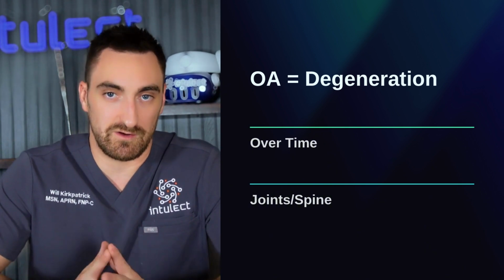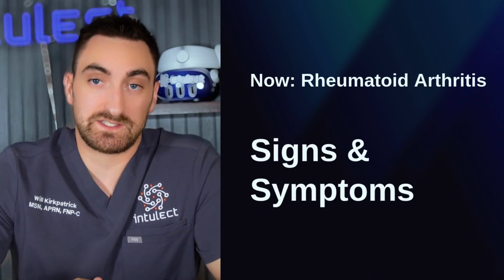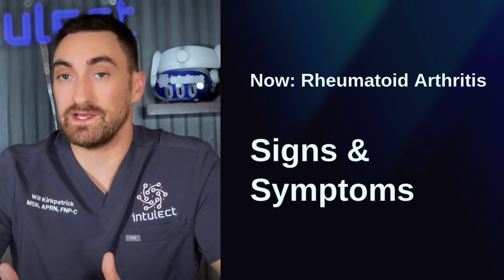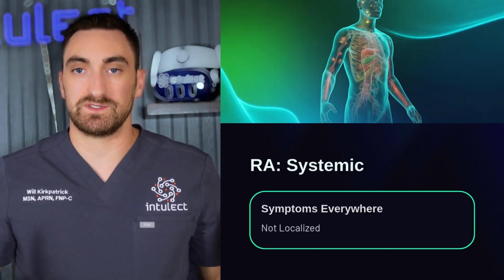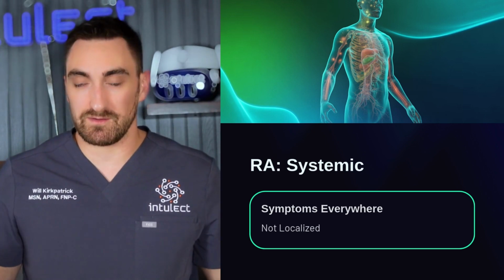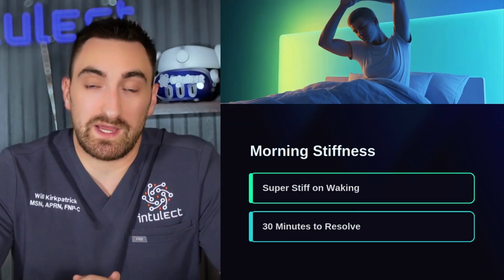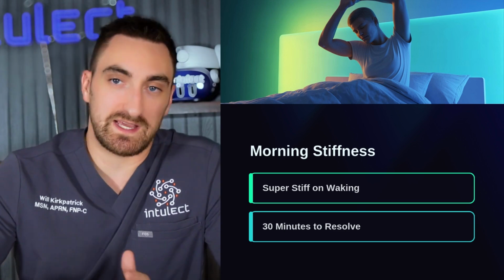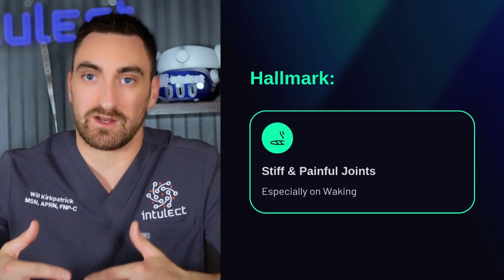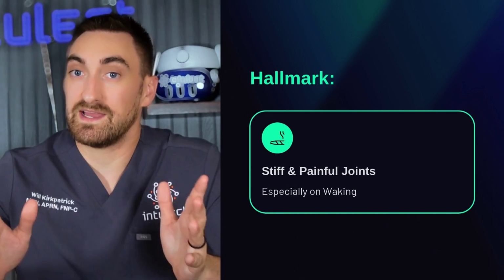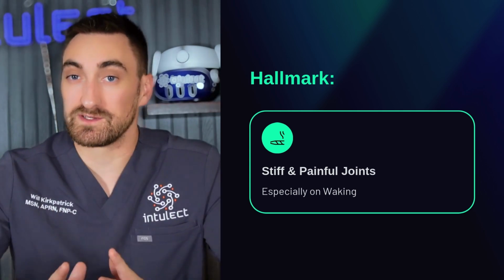So that's your osteoarthritis. Now getting into these signs and symptoms for rheumatoid arthritis. Once again, think of rheumatoid arthritis as a systemic problem, so you're going to have symptoms everywhere. Usually these patients wake up super stiff and it takes them over 30 minutes to feel back to normal again. They're going to wake up stiff and painful. The joints are going to be very stiff and painful. That is considered one of the hallmark signs and symptoms.